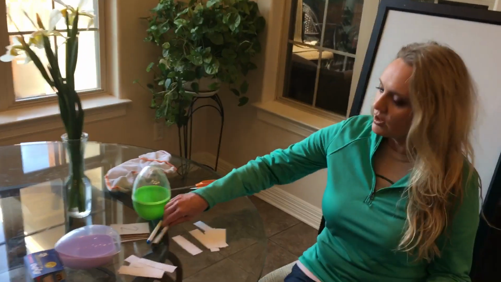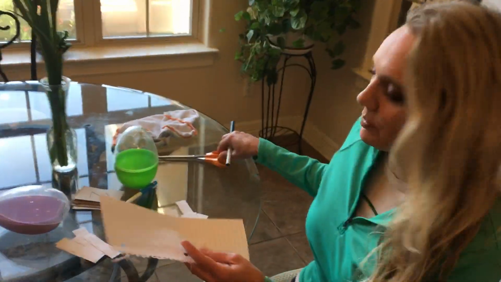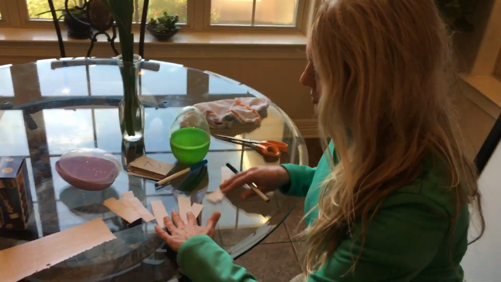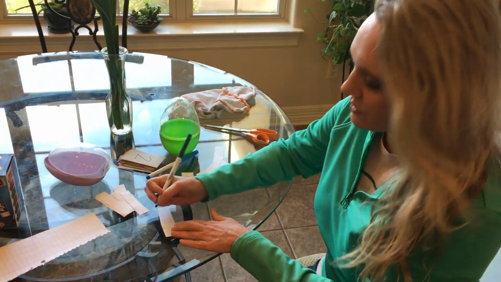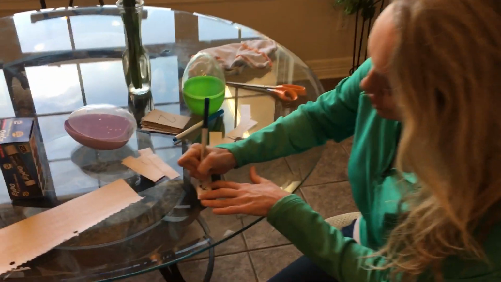So what I want you to do is find a piece of paper, and I already took my paper and cut it into some strips. On 6 of the strips, I want you to put a pattern.